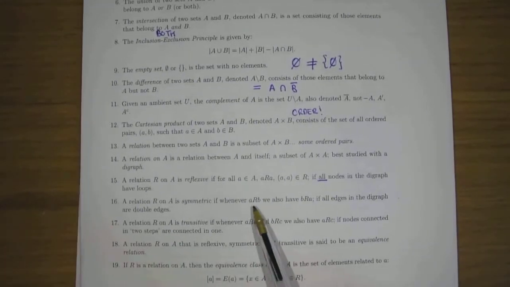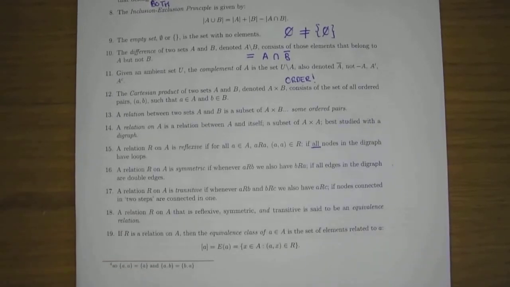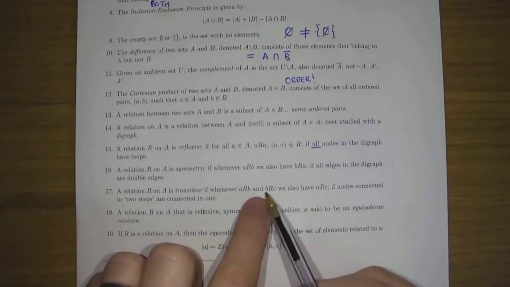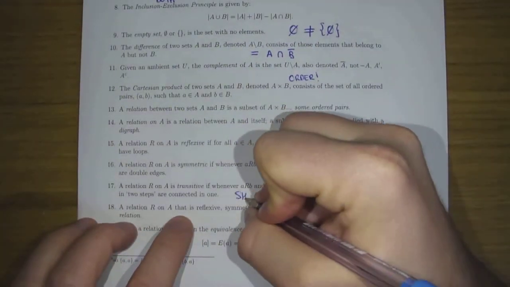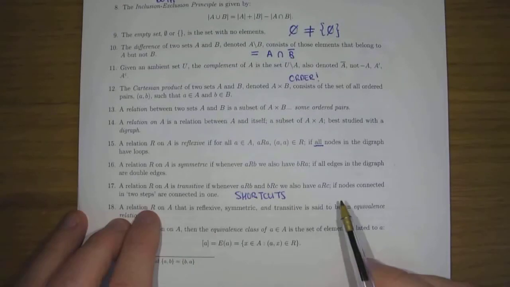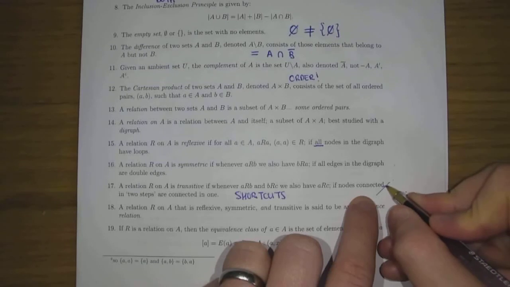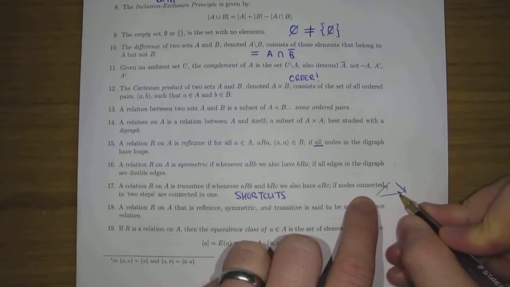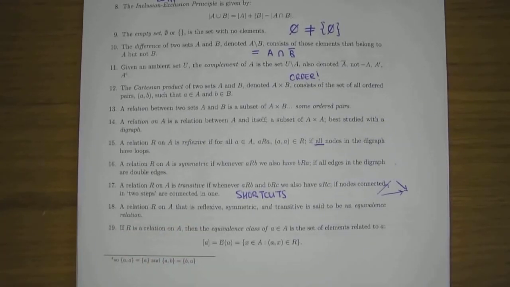A relation R is symmetric if whenever A is related to B, we also have B is related to A. In terms of the digraph, all edges in the digraph are double edges. And then the harder one, transitive: a relation R is transitive if A is related to B and B is related to C, we also have A is related to C. It's about shortcuts. In the digraph, if nodes connect in two steps, so A to B, B to C, you can also go in one step. So shortcuts are triangles. A relation R that is reflexive, symmetric, and transitive is said to be an equivalence relation.